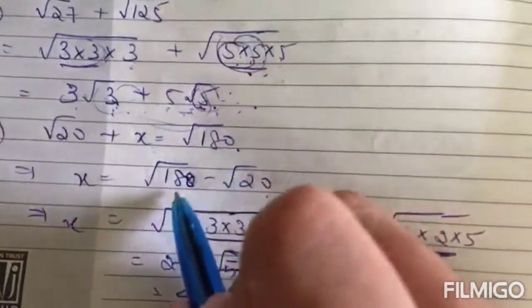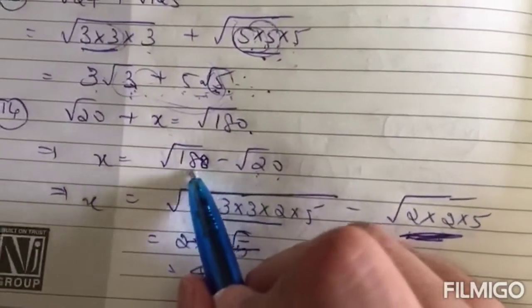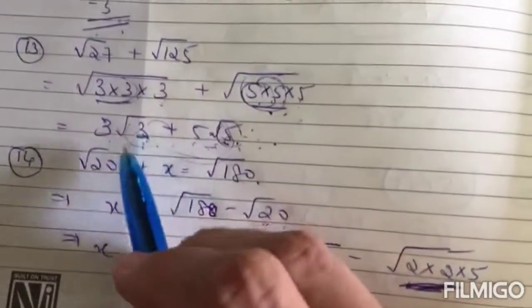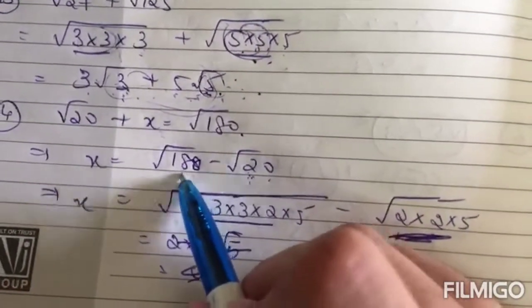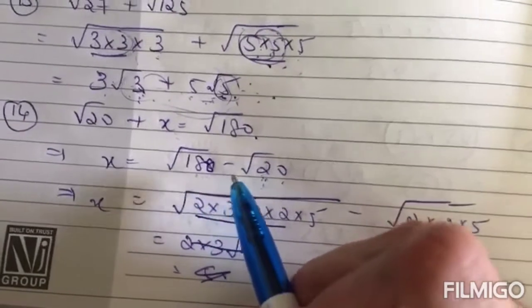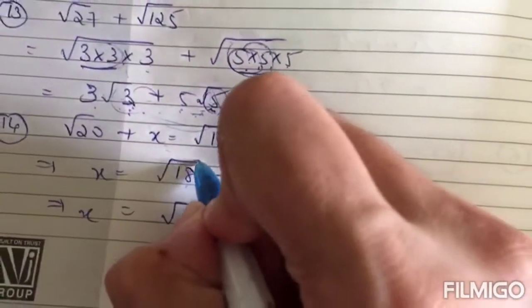Can I directly subtract them? No. Why? Because the numbers in the square roots are not the same. Okay, same explanation that we gave here. But let us factorize these numbers so that we can simplify it the way we did. So 180 can be written as what? 2 into 9 into 10, right? 2 into 9 is 18, 18 into 10 is 180, okay?